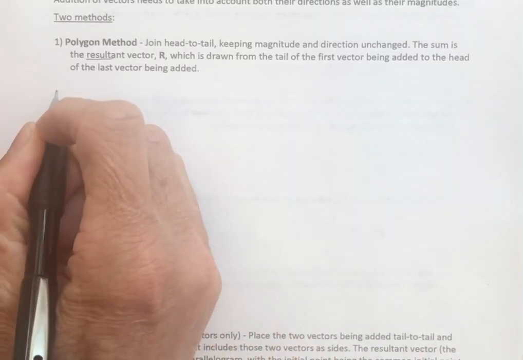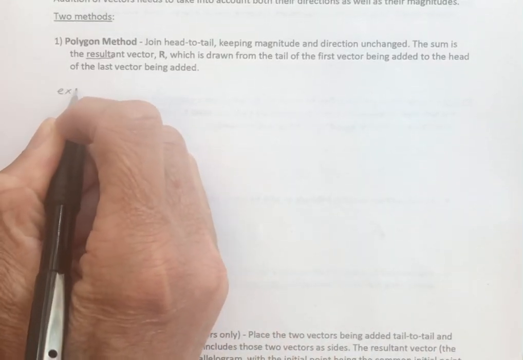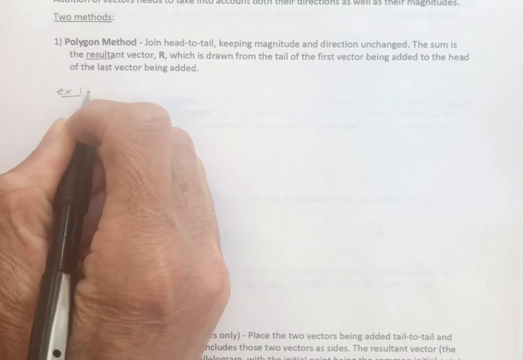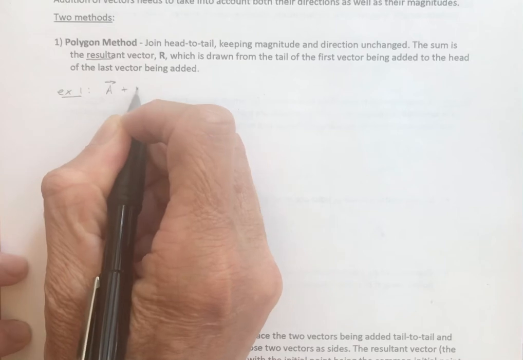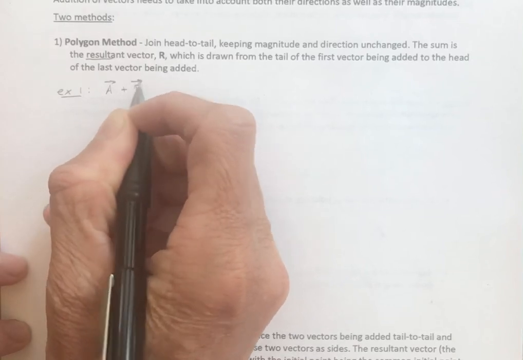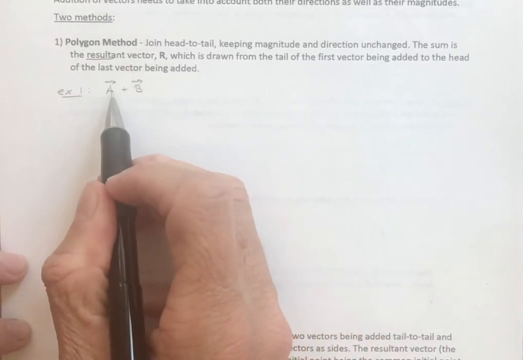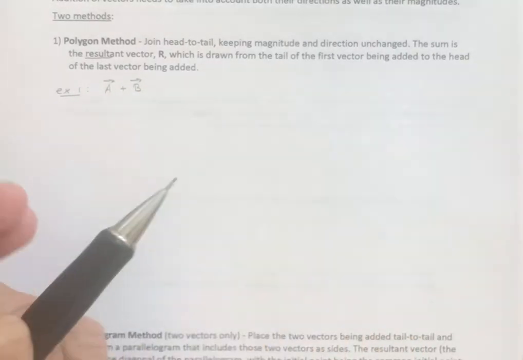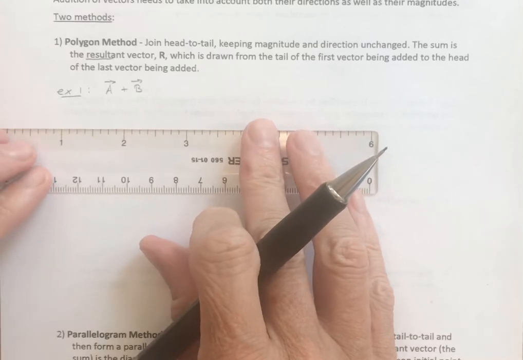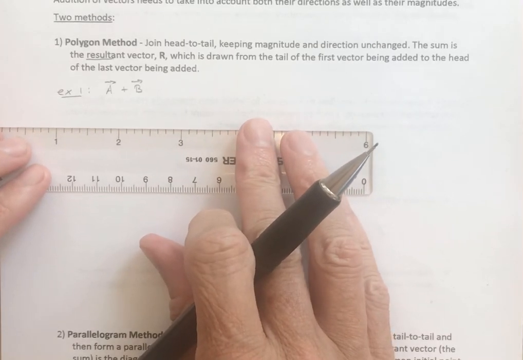Let's see a couple of examples of how this is done. So example 1 here, we want to add vector A to vector B. And again, when writing, a letter with an arrow above it indicates a vector. I'm going to use my ruler so I can be a little more precise.